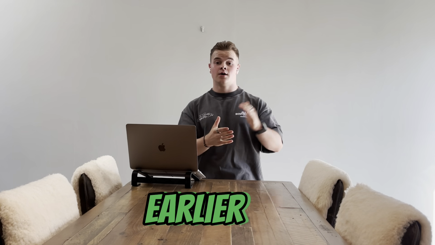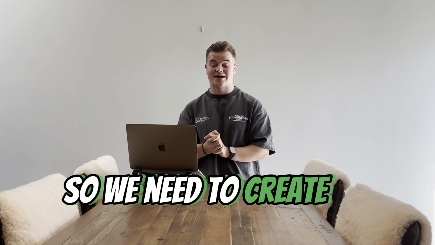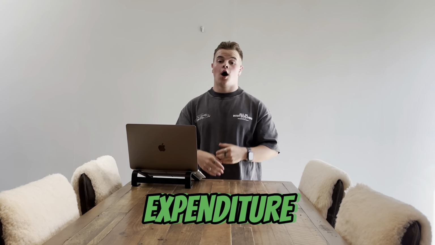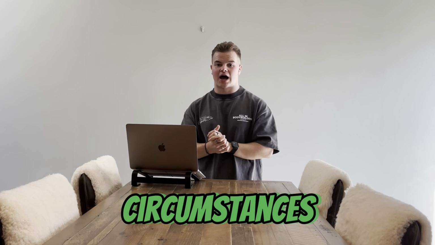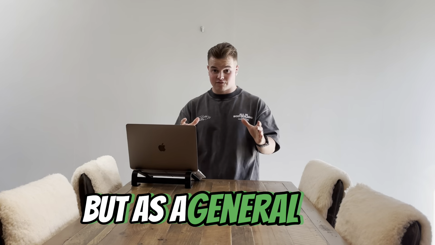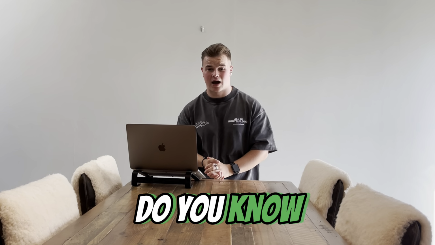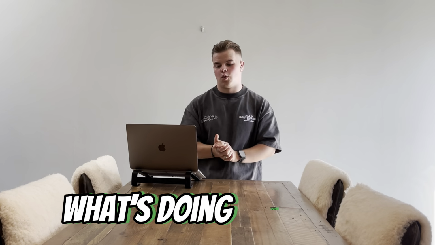We want to lose an additional pound. Well, we know from earlier that 1 pound of tissue is roughly 3,500 calories. So we need to create an additional 500 calorie deficit via nutrition or expenditure. Only make one change at a time. There are distinct circumstances outside of this, but as a general rule, make one change at a time, because otherwise, how on earth do you know how somebody responds to nutritional changes versus expenditure changes? You want to look at these things individually, so we're not playing a guessing game of what's doing what, okay?